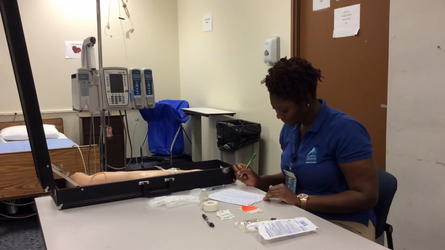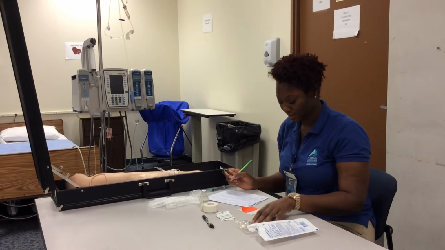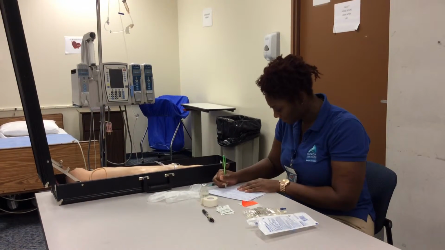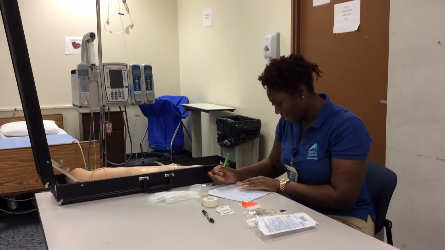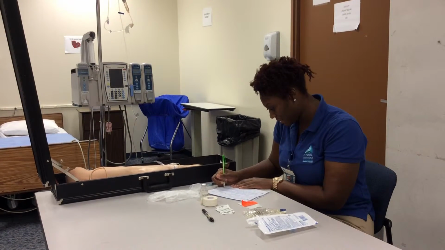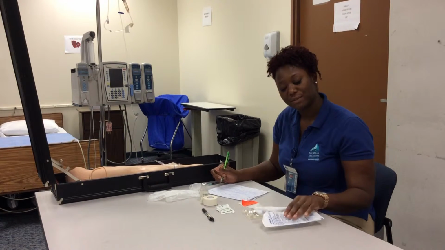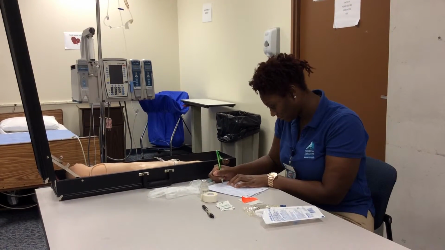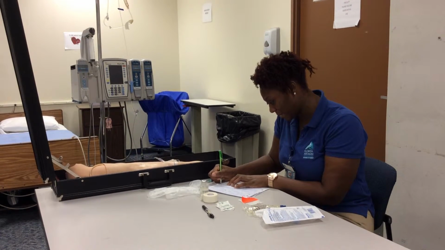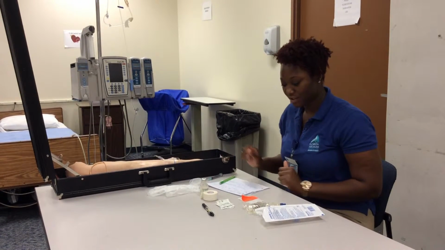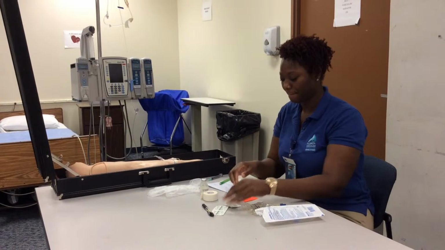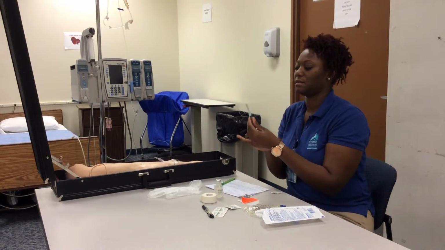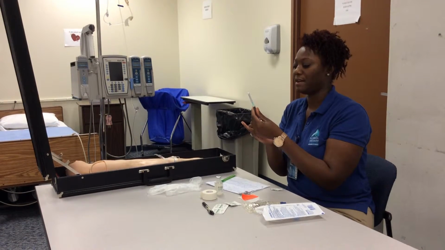Alrighty. So now I'm going to be doing the IV fluids. I have a 50 mL bag. The infusion time is 15 minutes, and my tubing has a 10 drop factor, which equals 33 drops per minute. Alright, so now I'm ready to draw up my medication. 0.5.